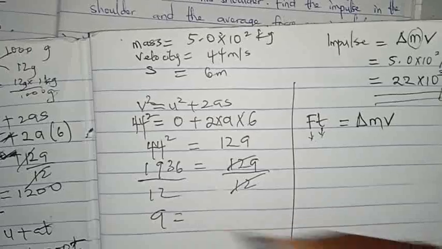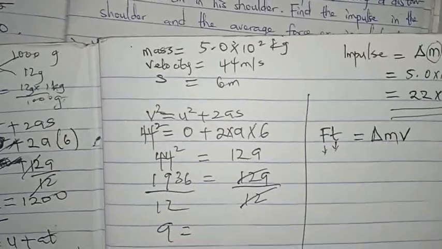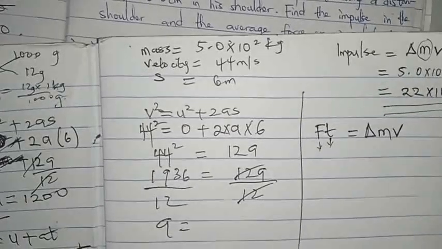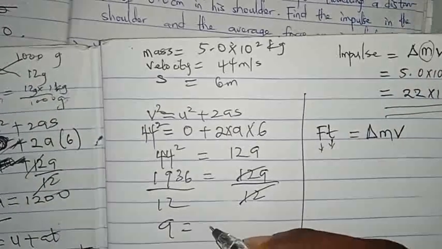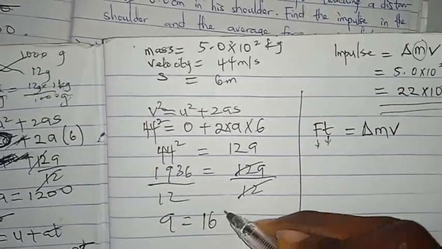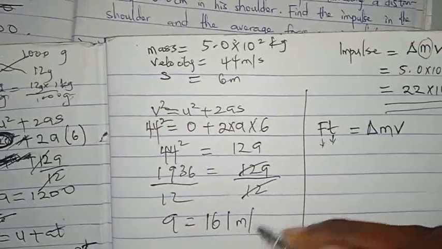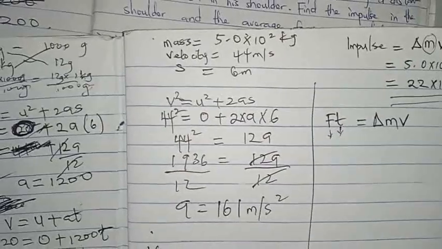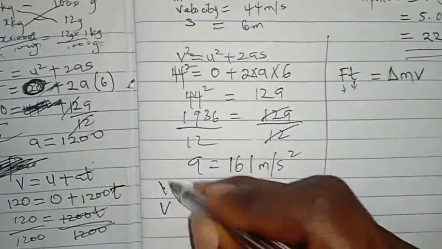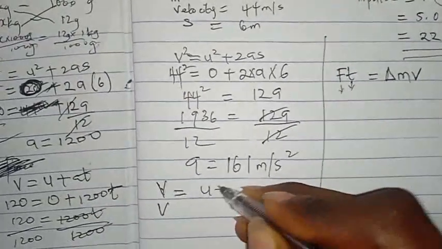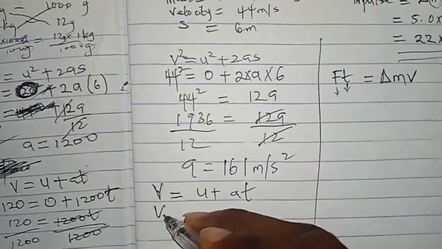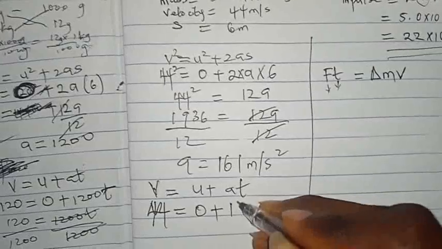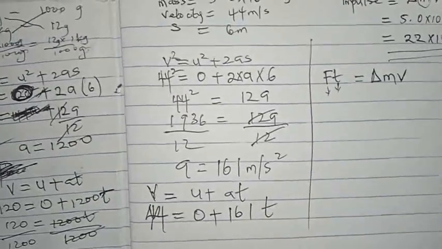So a is equal to 1936 divided by 12, so a is equal to 161 meters per second squared. To get time now, we use the kinematics first equation, v equals u plus at. v is 44, equal to 0 plus 161t.